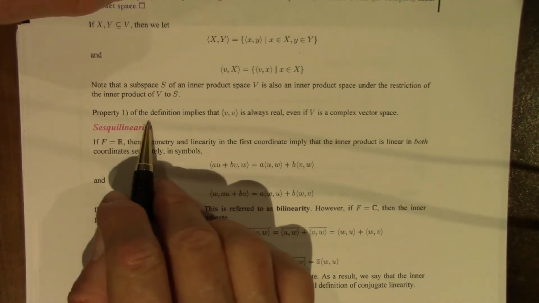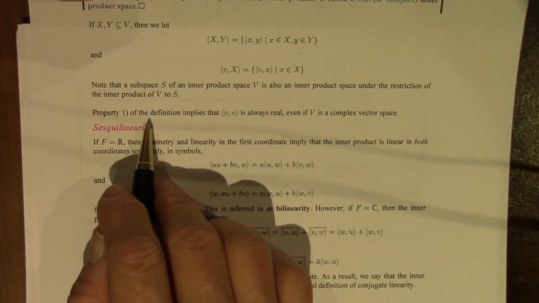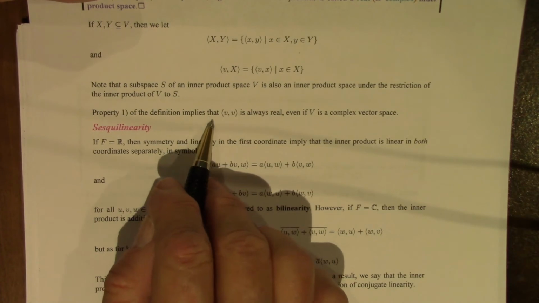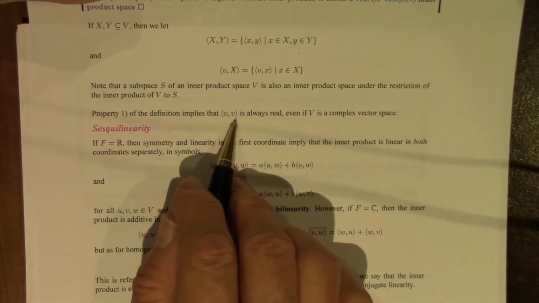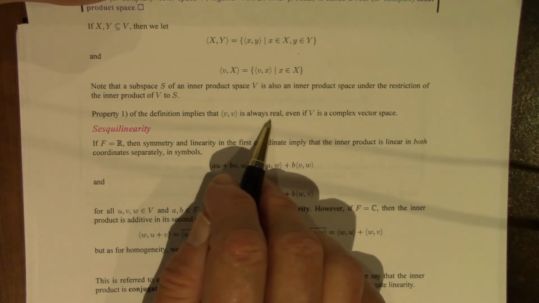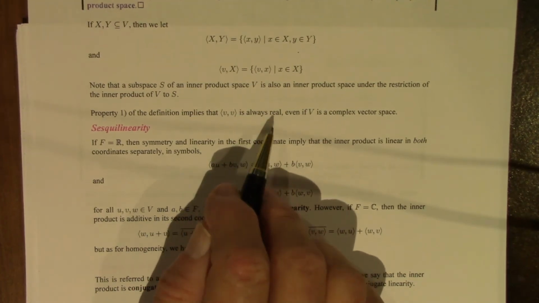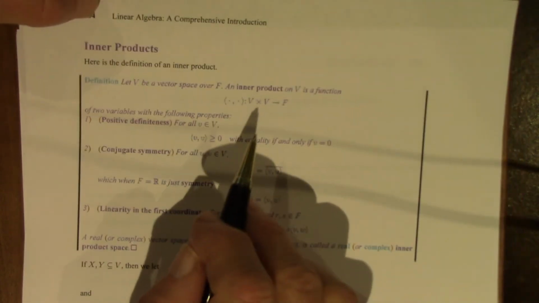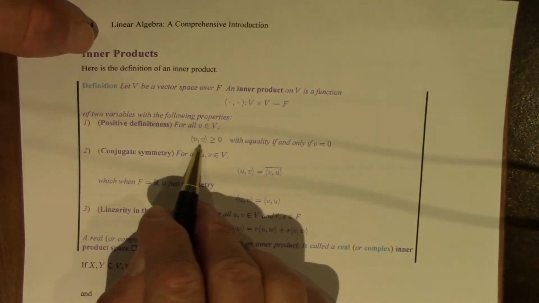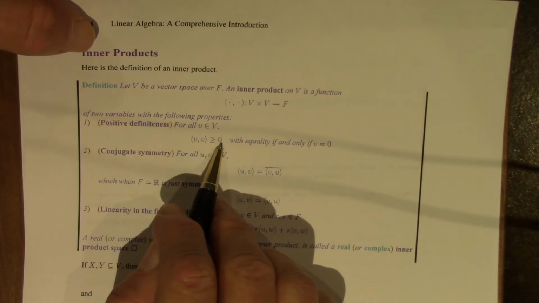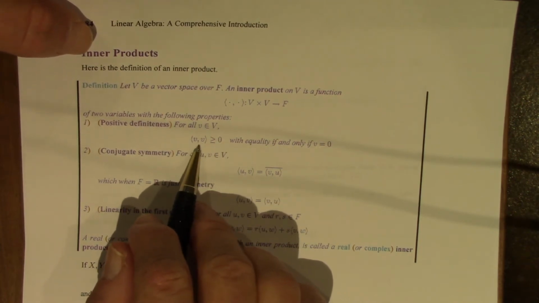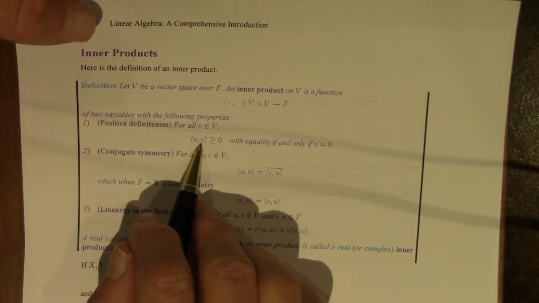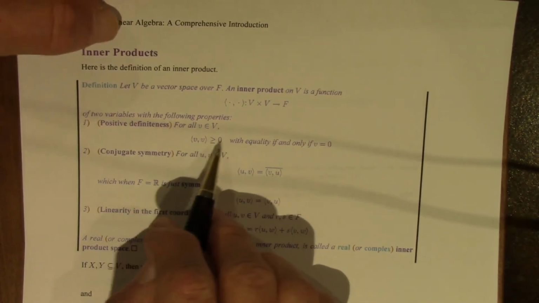Note also that the positive definiteness in the definition implies that the inner product of a vector with itself is always real, regardless of whether V is real or complex. To say that a scalar is bigger than or equal to 0 implicitly says first that it's real, because complex numbers are not ordered in this way.